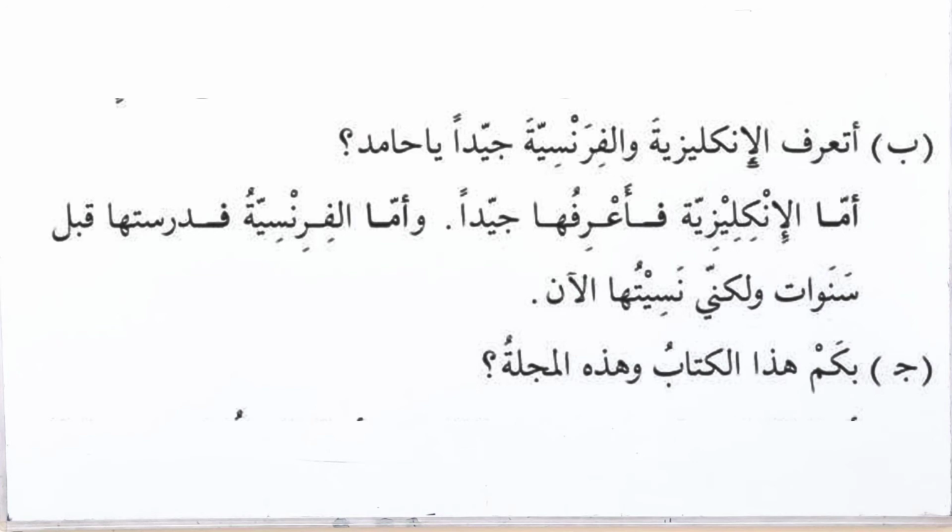بكم هذا الكتاب وهذه المجلة, meaning what is the price of this book and this magazine. أما الكتاب, as for the book, فهو بعشرة ريالات, it is 10 riyals. وأما المجلة, as for the magazine, فهي بثلاثة ريالات, it is 3 riyals.